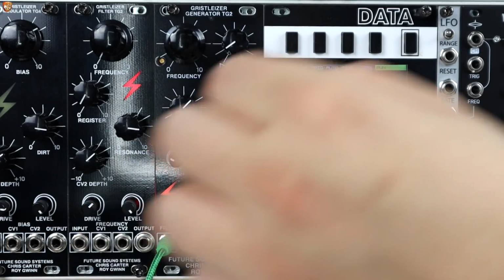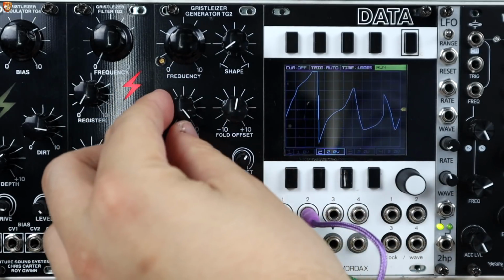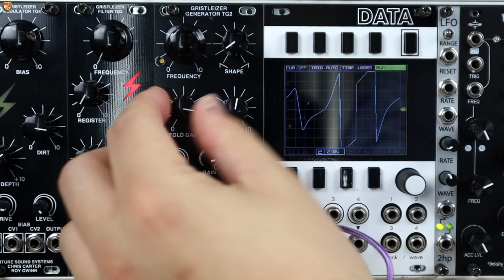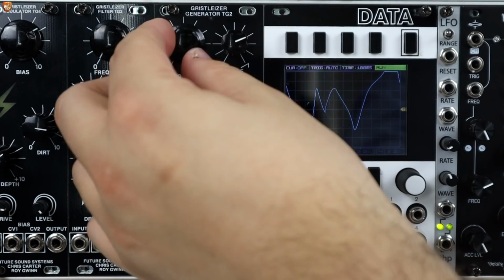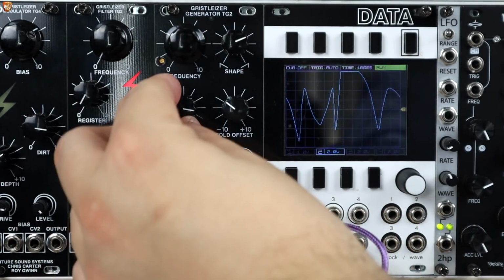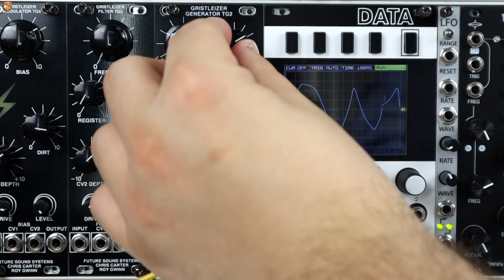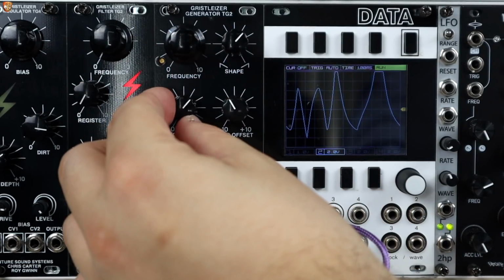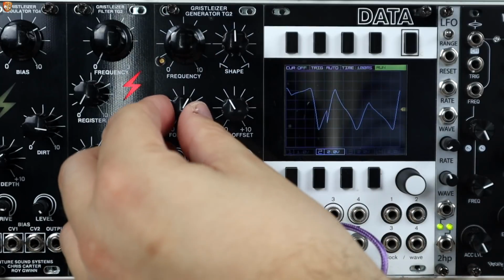Just unsync that again. Becomes a really interesting modulated modulation source.